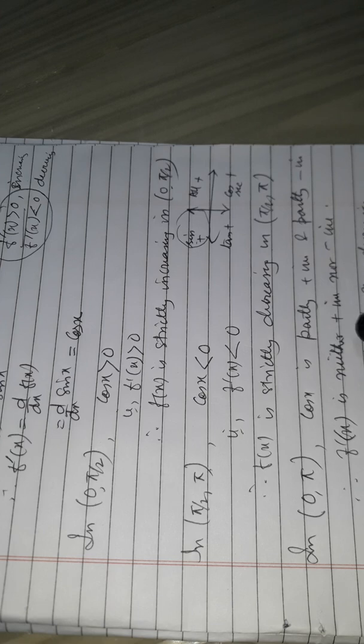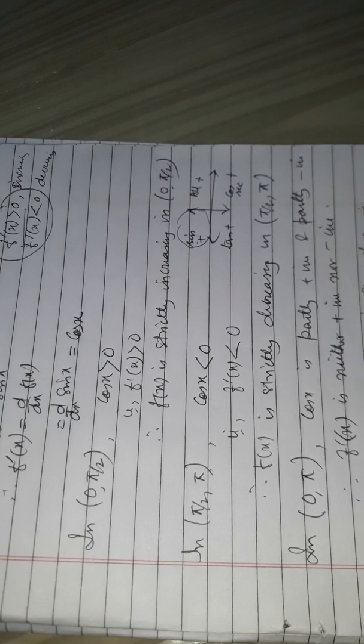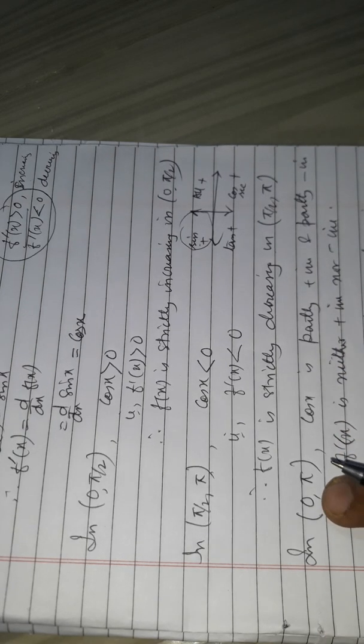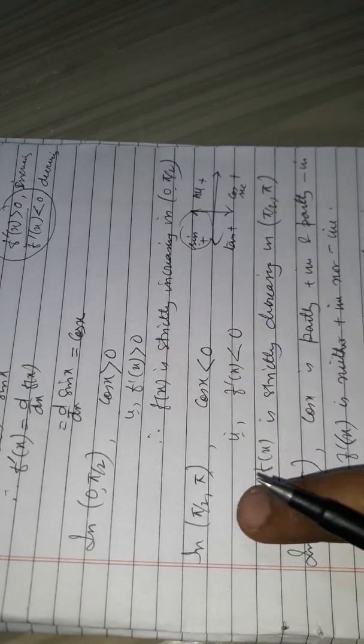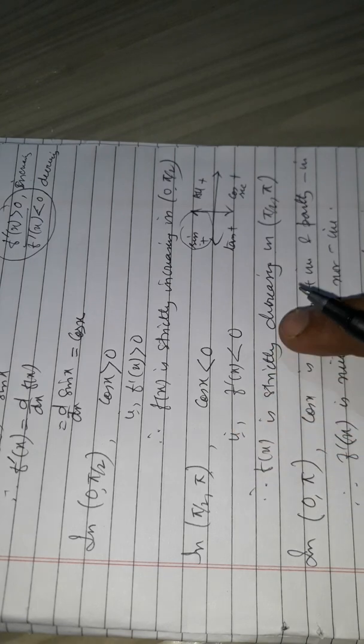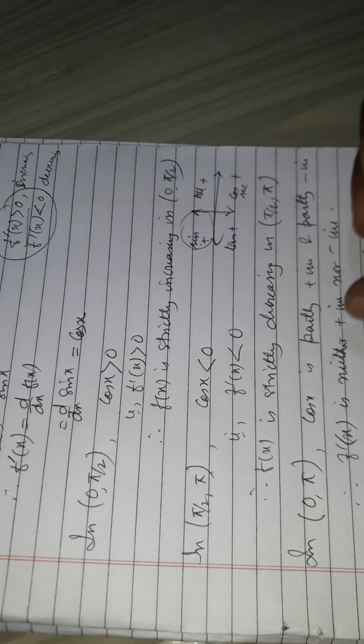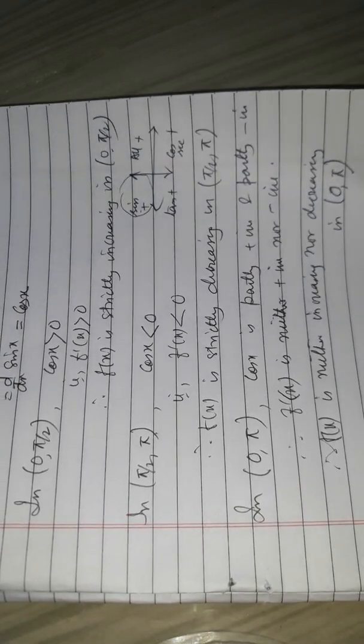In 0 to 90 it is positive, and in 90 to 180 negative. That means within 0 to 180 it is partly positive and partly negative, so it is neither positive nor negative in the whole interval. Therefore f(x) is neither increasing nor decreasing in 0 to 180.